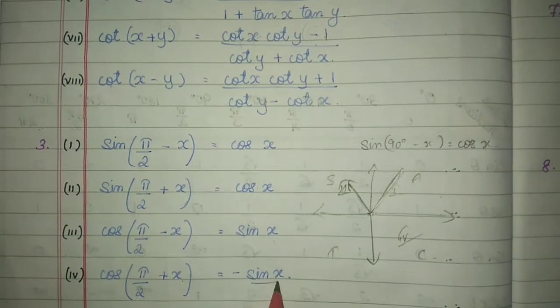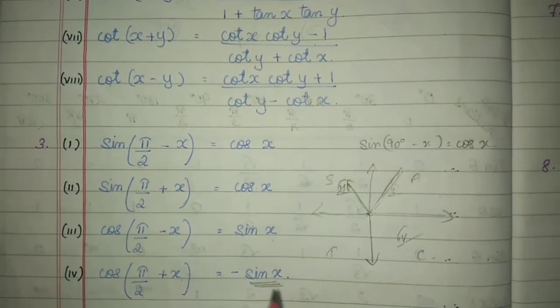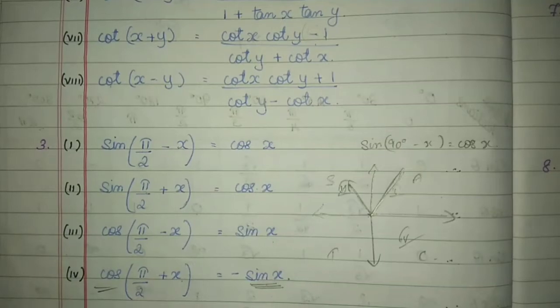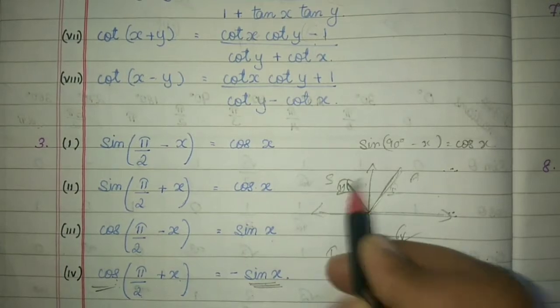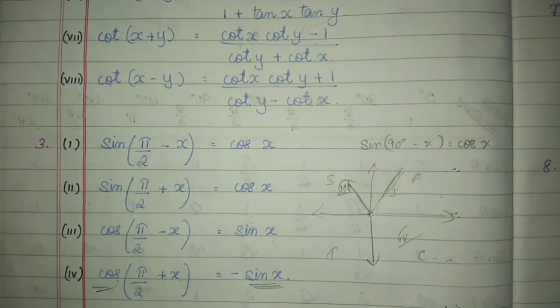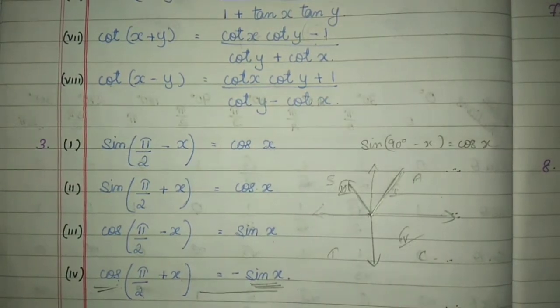You should not look at the sign in the answer or result. You have to check it over here. Cos is positive only in the first and fourth quadrants. So when it is in the second quadrant, it is negative, so it is minus sin x. I think you will be more and more clear. So with this, the third set is also over.